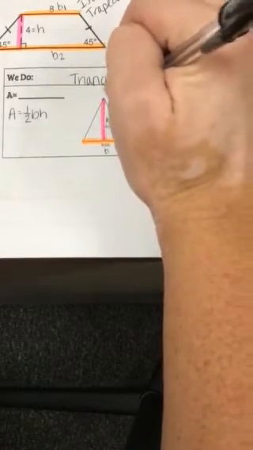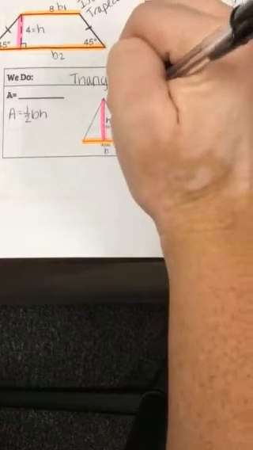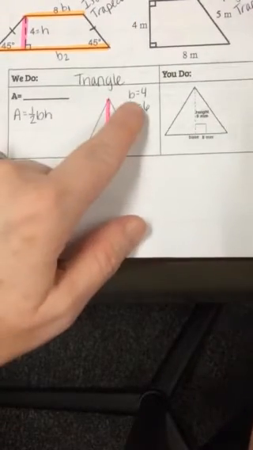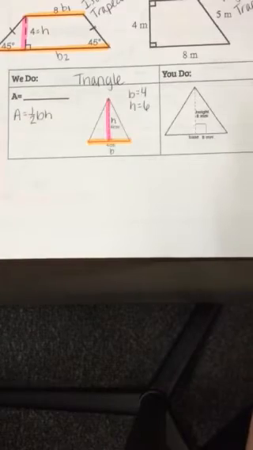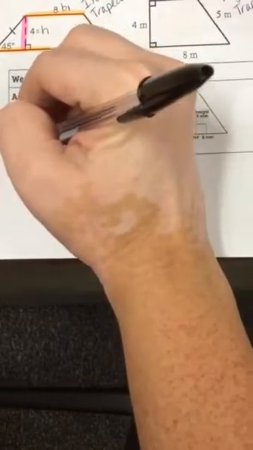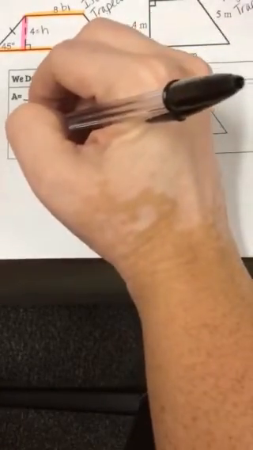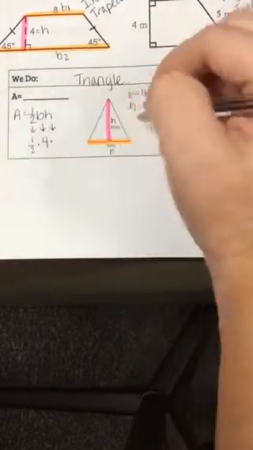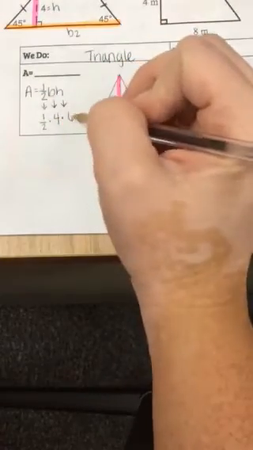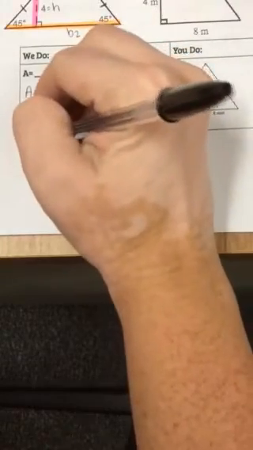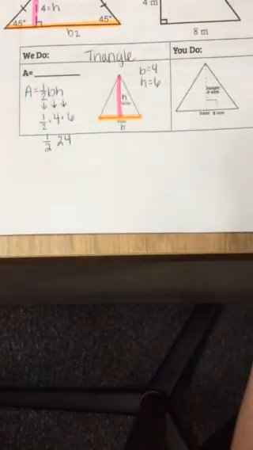If you want to write it out to the side, just to make sure you know which two numbers you need, then that might help you plug your numbers straight into your formula. So I would write 1/2 times my base is 4 times my height is 6. So I would say 4 times 6 is 24. And I want to take half of 24.